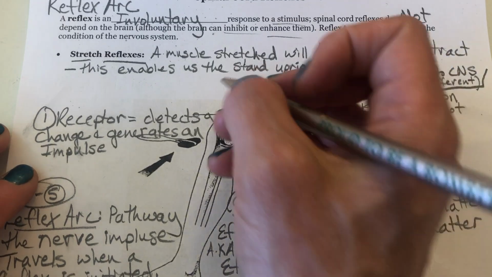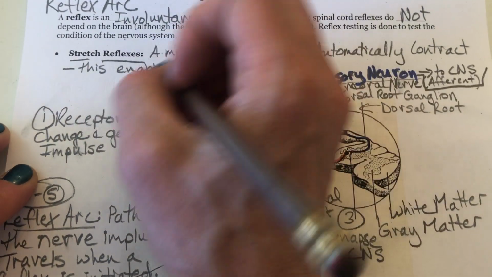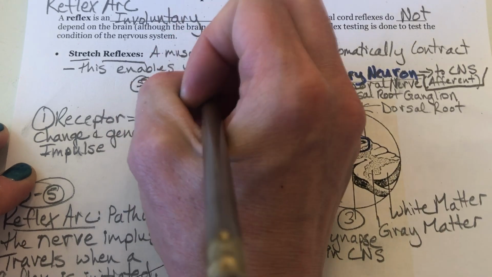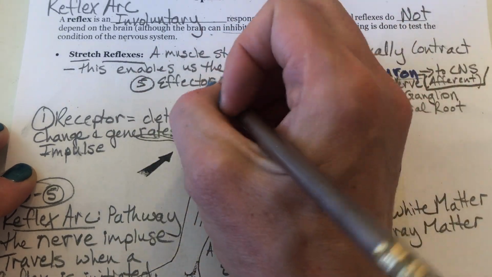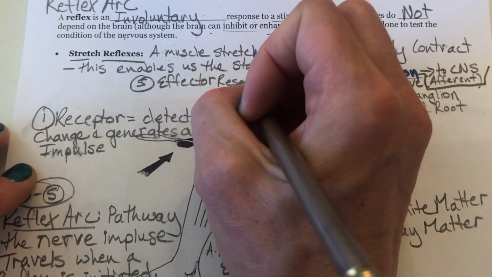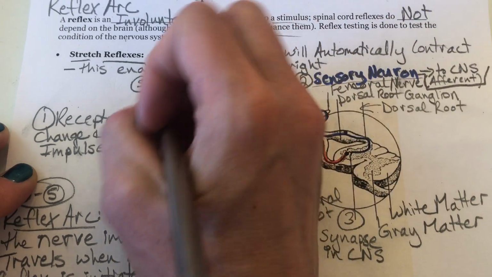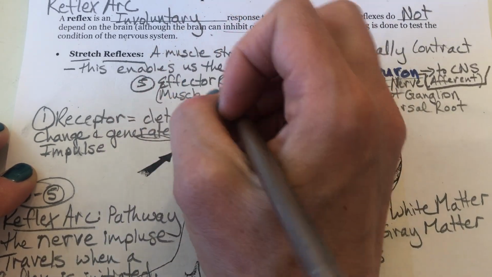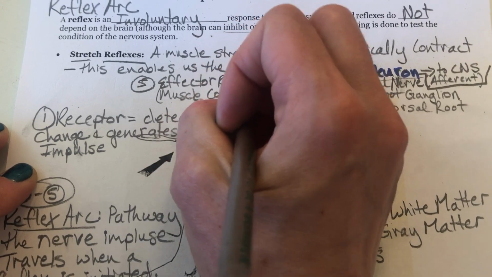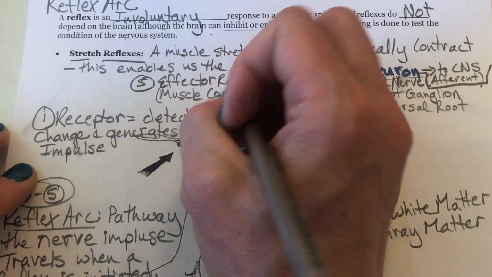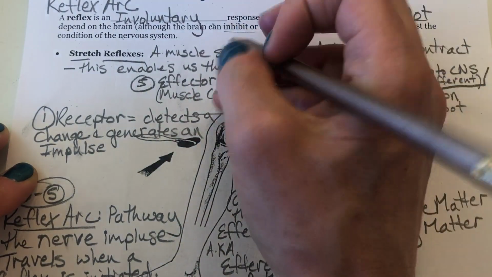It's true. So number 5, effector responds. In this case, it's a muscle that contracts. It's that muscle itself. Now, there's other reflexes that are more complicated than that. This is the most simple one that I know of.